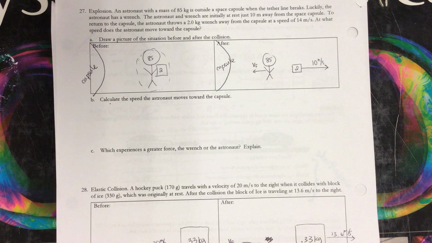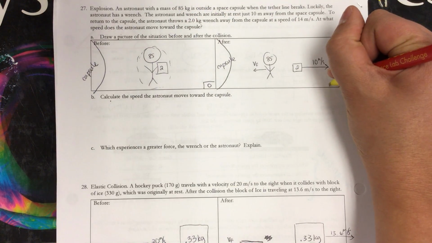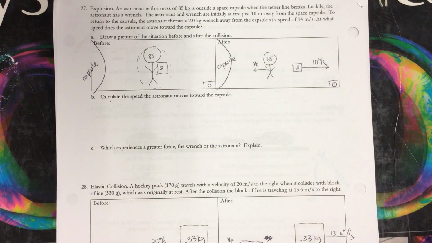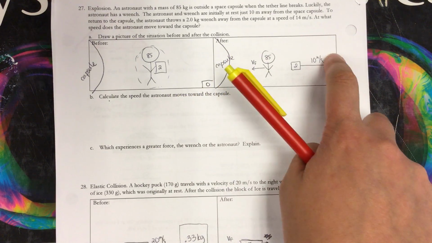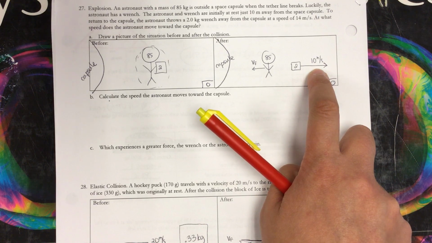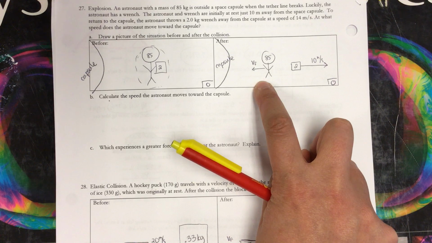In this problem, we did a similar one in class. Please note that this one guarantees safety of the astronaut no matter what. Because the astronaut and wrench are stationary to start, the initial momentum in this picture is 0. The final momentum in this picture is 0, and that's achieved by the fact that the 2 kilogram wrench at 10 meters per second has equal and opposite momentum to the astronaut.